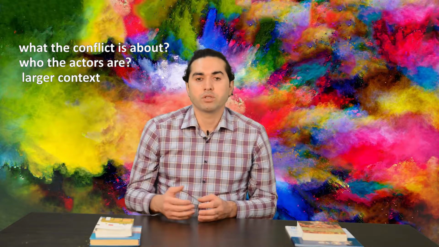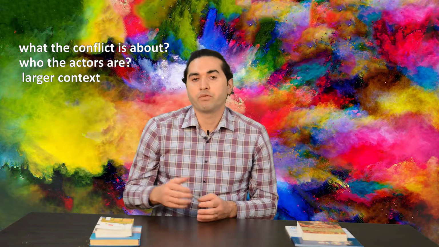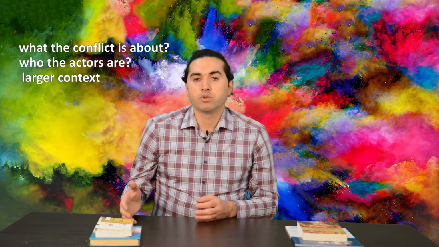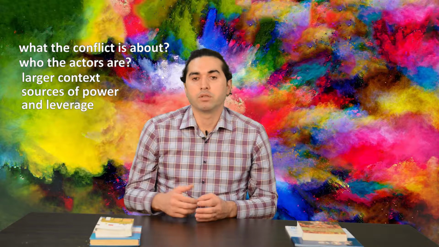Firstly, the mediator should understand what the conflict is about. Secondly, the mediator is supposed to understand who the actors are. Thirdly, mediators should understand the larger context. And fourthly, which is the final one, the mediator needs to understand sources of power and leverage of the conflictual sides. The first step is that the mediator understands what the conflict is about.